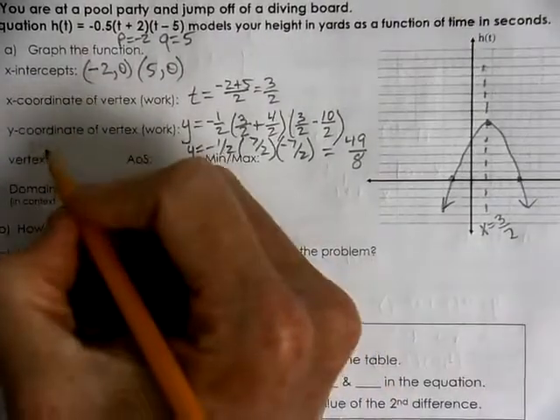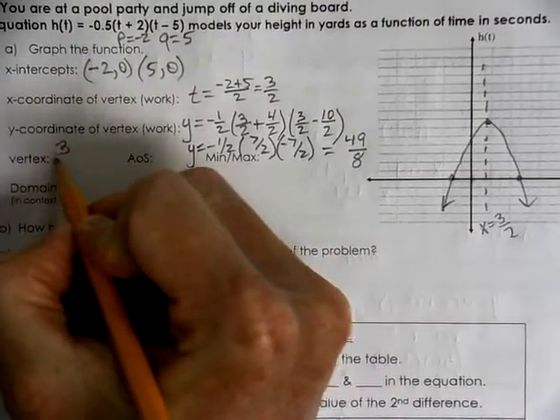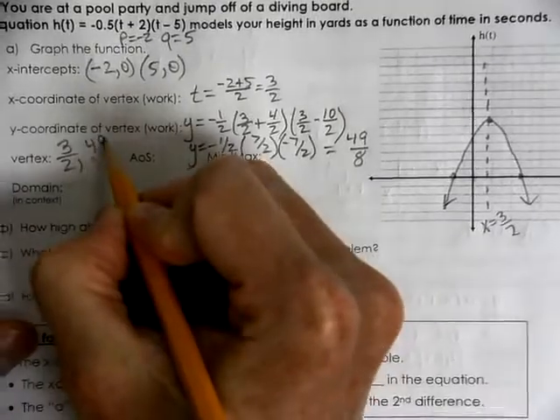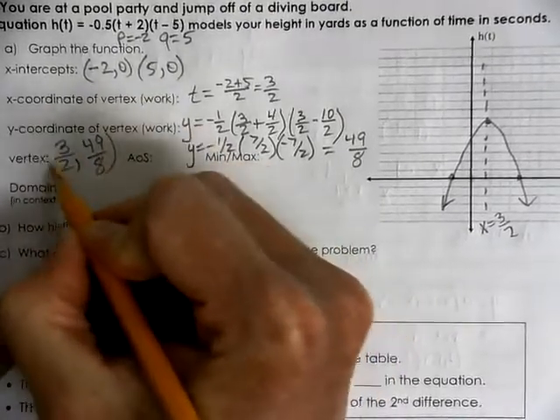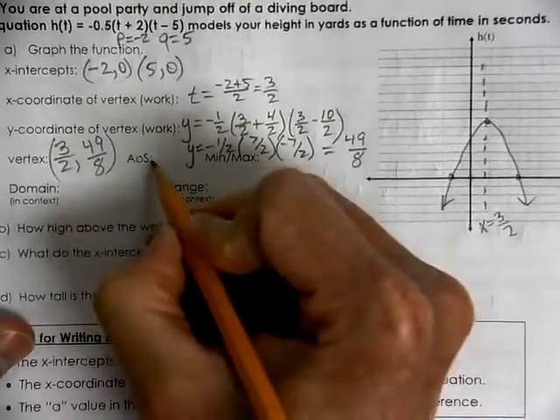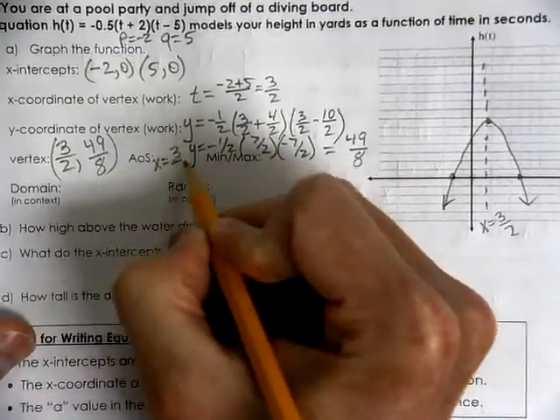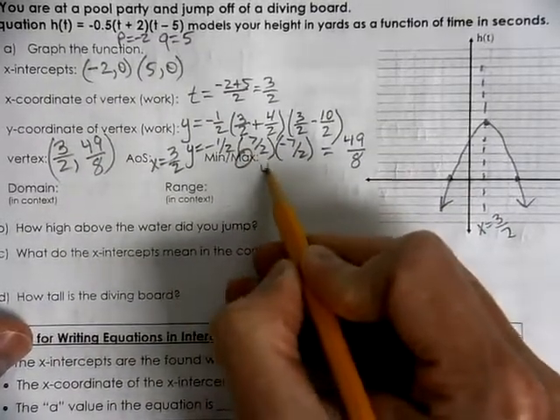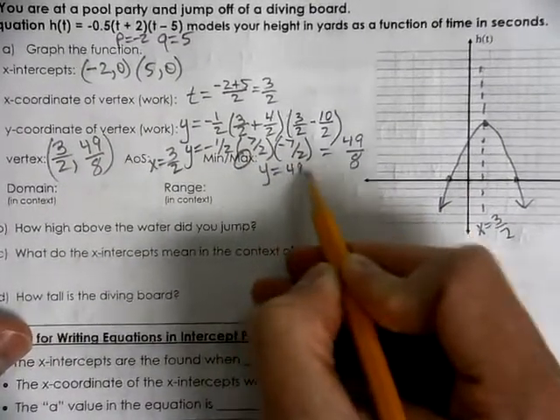So we have a vertex at (3 over 2, 49 over 8). We have an axis of symmetry at x equals 3 over 2. We have a maximum value where y is 49 over 8.